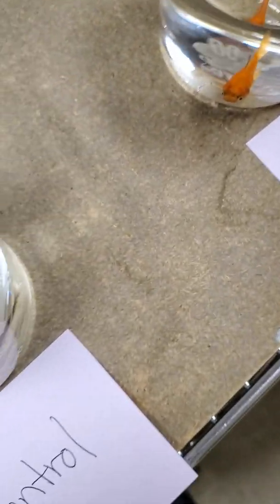And time. We're going to go back to our control. It is 18.1 degrees Celsius.